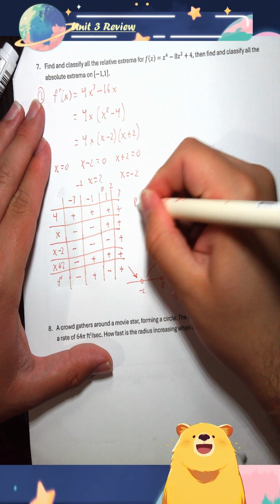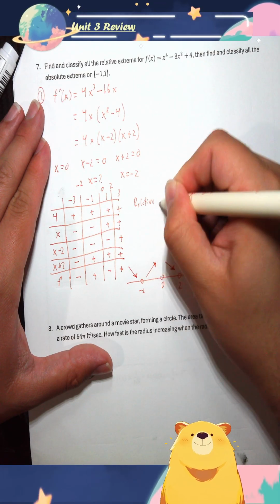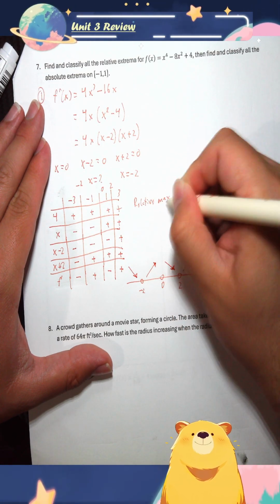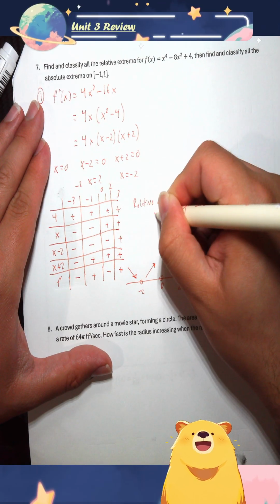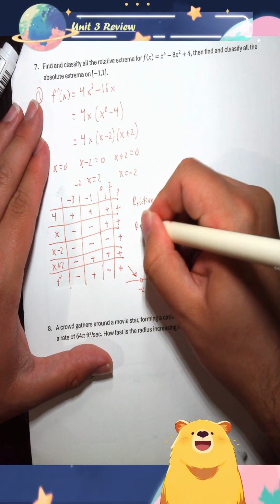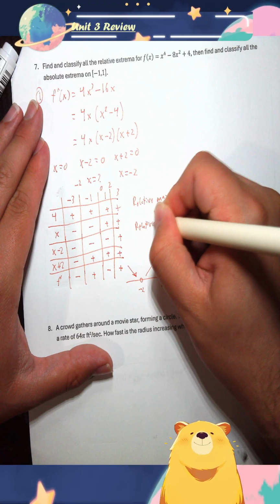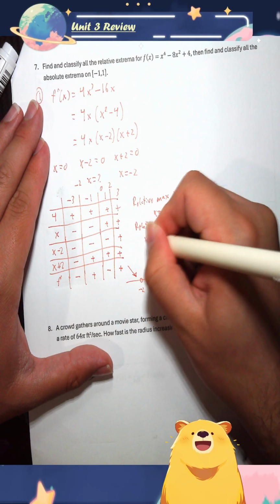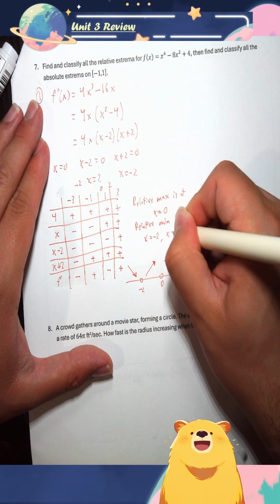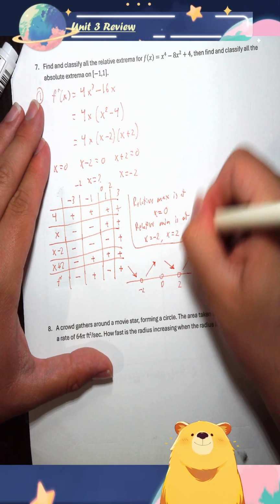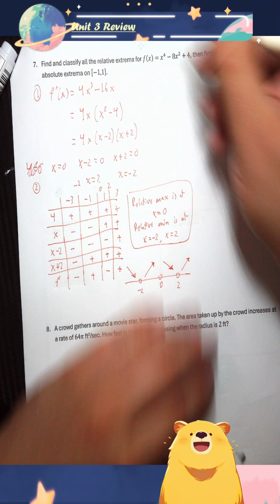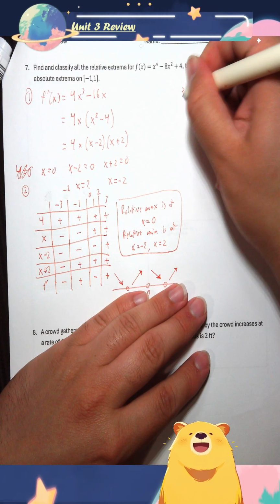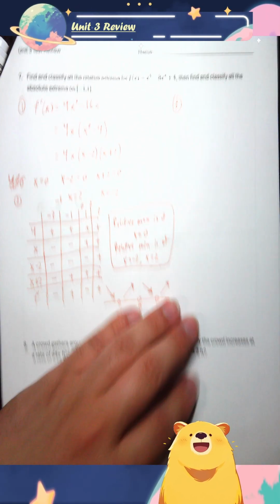So it seems like our relative max is at x is equal to 0. And our relative min is at x is equal to -2 and x is equal to 2. But then the other part of the problem, we want to find the absolute extrema, but on that interval.